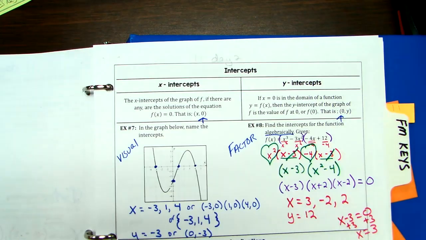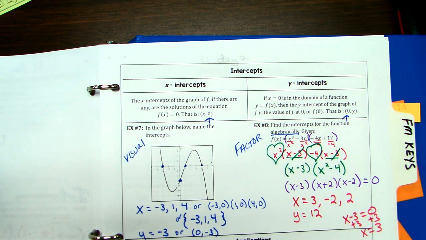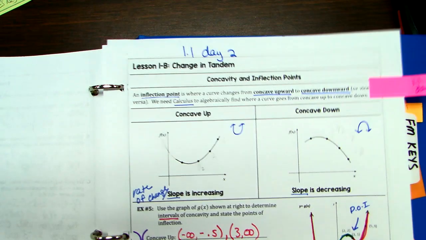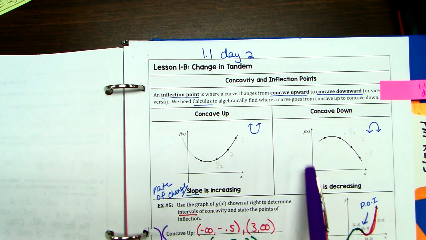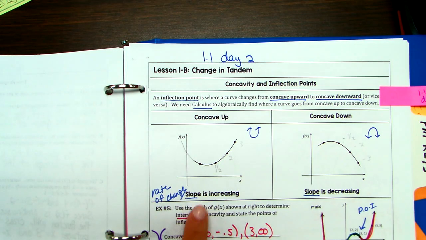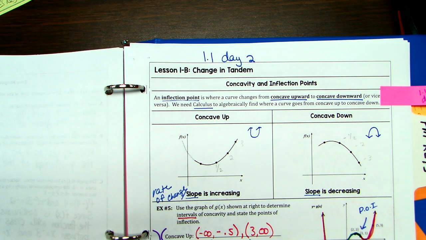Then we talked about concavity. Yesterday was the new concept, and I think I confused some of you about that, so I want to just talk about that. Concave up and concave down. And we talked about the word slope is the same as rate of change. They mean the same thing.